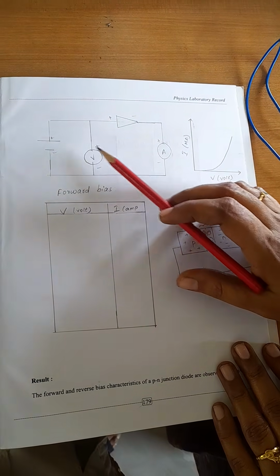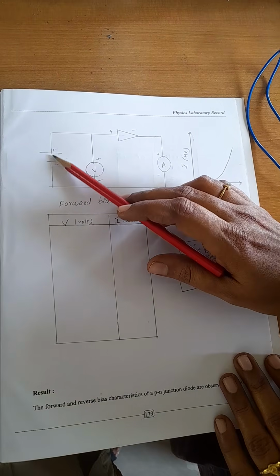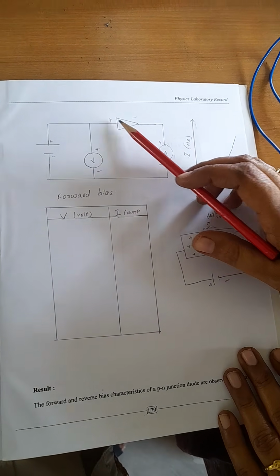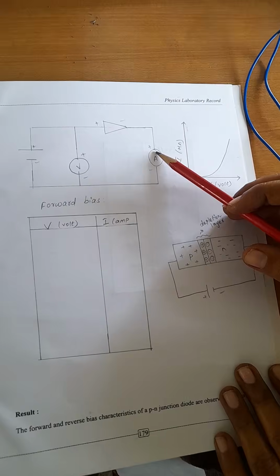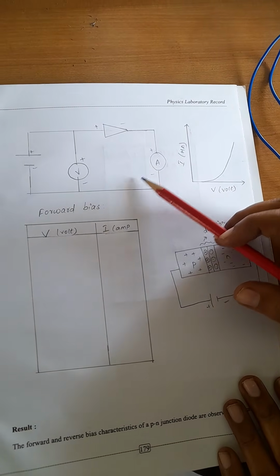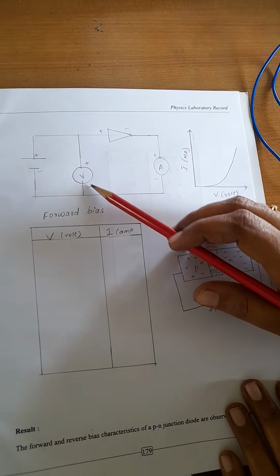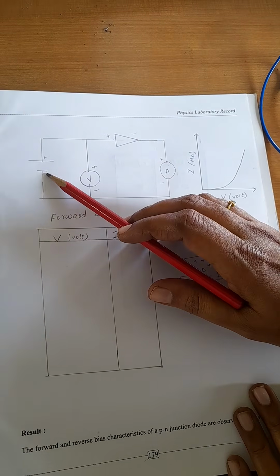Now we are seeing the circuit connection. The positive terminal of the battery is connected to the diode positive, the diode negative is connected to the ammeter positive, and the ammeter negative is connected to the voltmeter negative, and the voltmeter negative is connected to the battery negative.